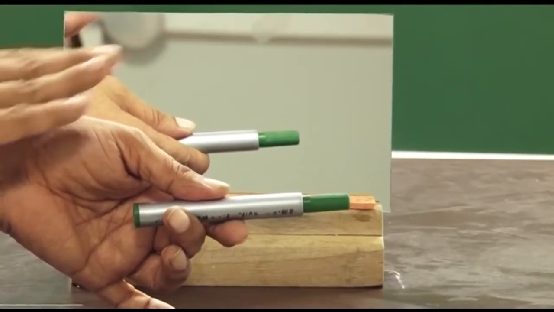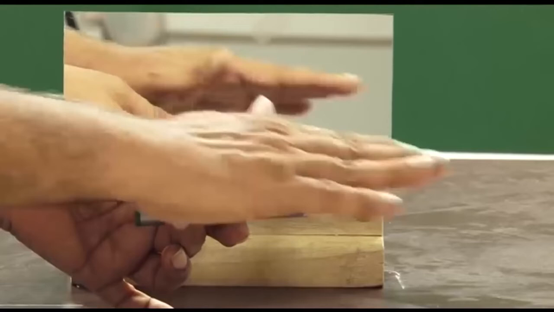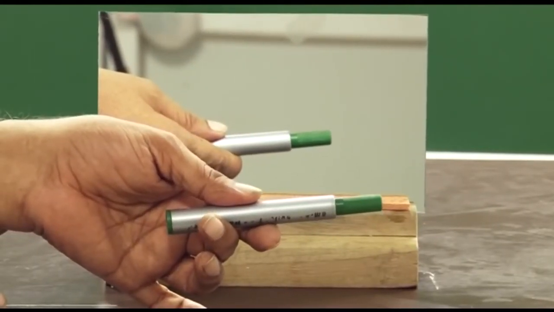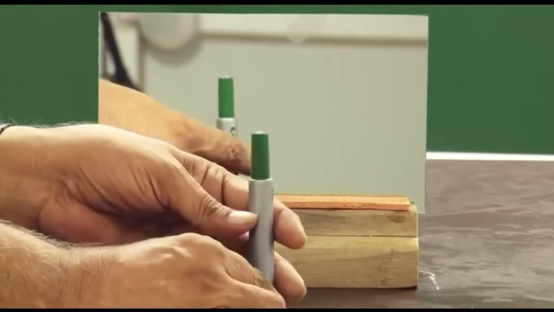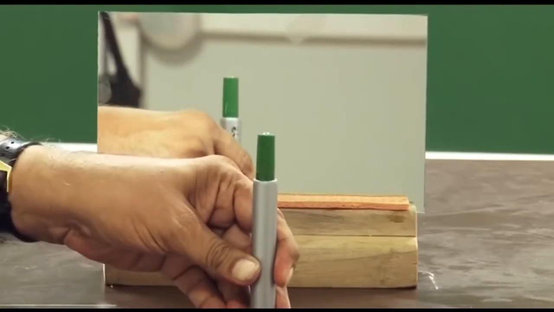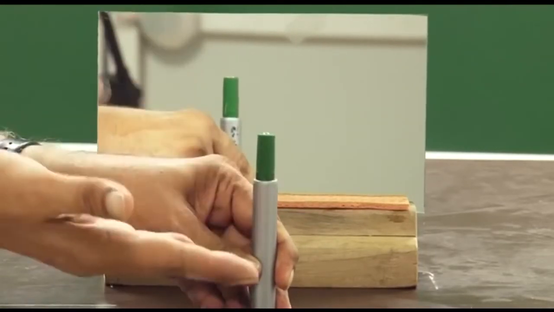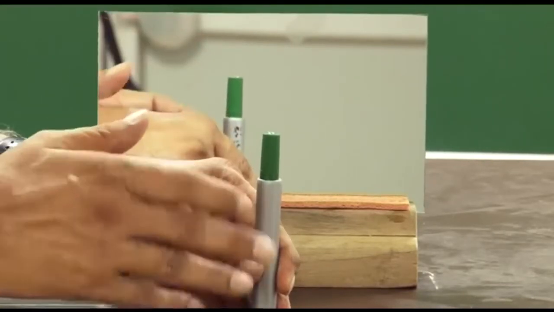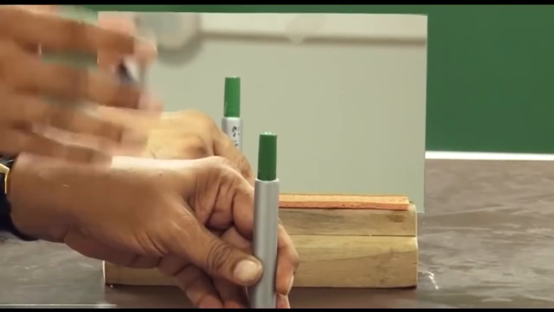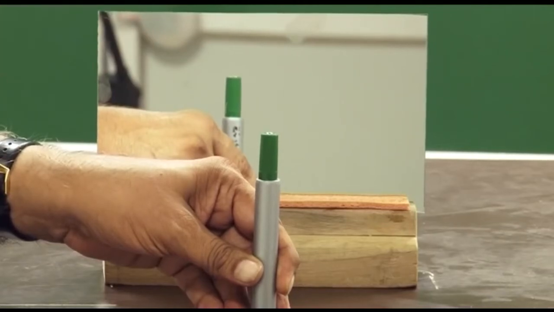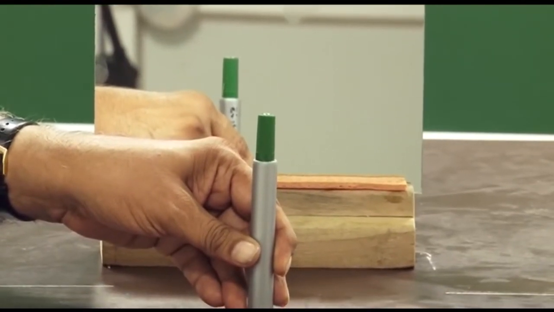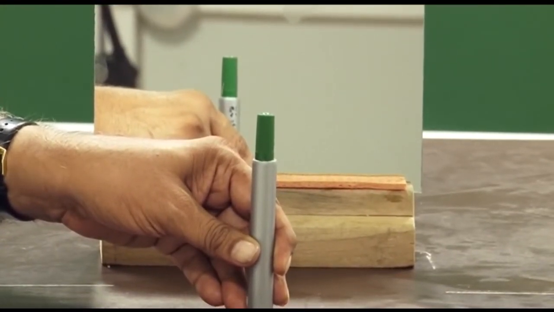There is no inversion in the horizontal direction, and there is no inversion in the vertical direction also. If I put my object this way, the green is pointing vertically upwards. In both the pen and the image, the green is pointing upward. The mirror is not forming an inverted image even in the vertical direction.